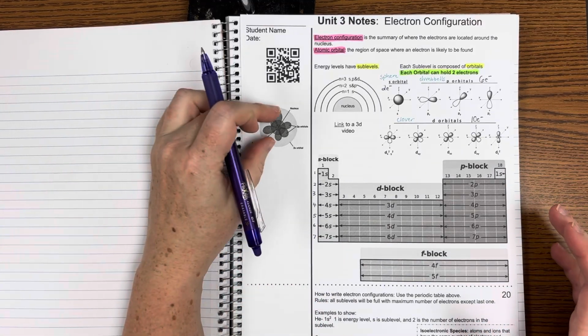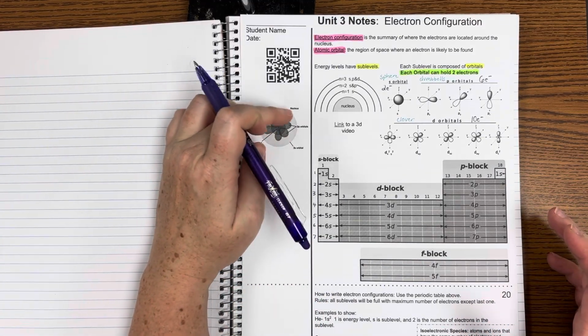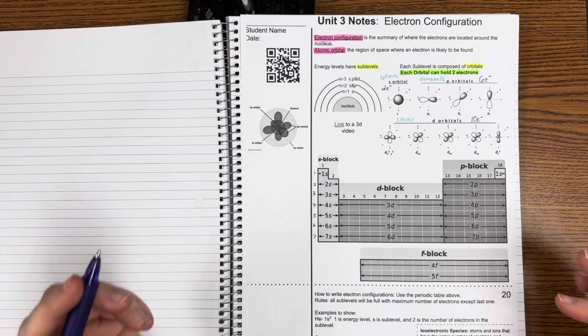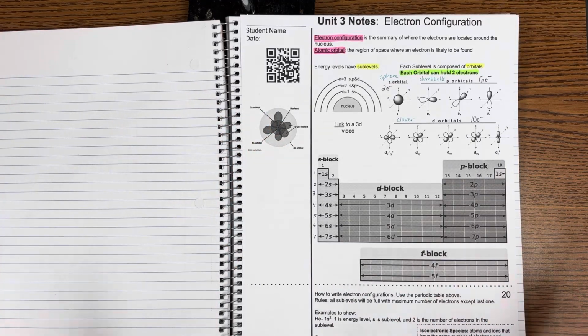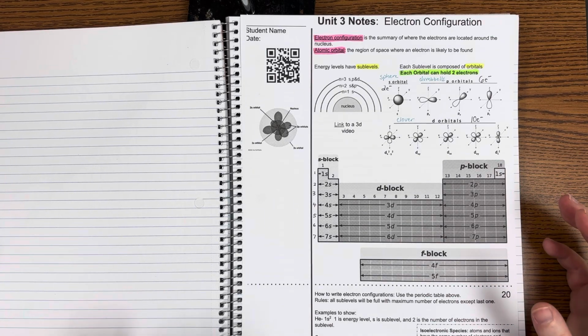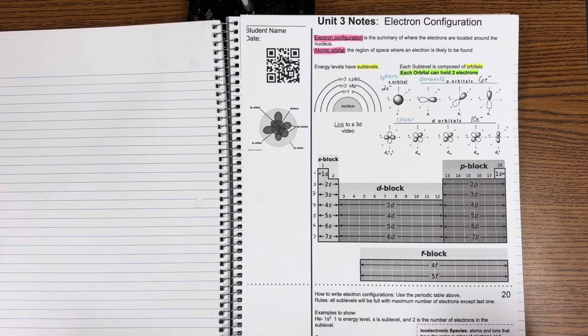In reality, these orbitals are gonna kind of layer on top of each other so that the electrons are flying all around, and according to Heisenberg, we don't know exactly where they are at all times or exactly how fast they're moving. And so electron configuration is just a way for us to write out which orbitals the electrons of an atom might be found in.